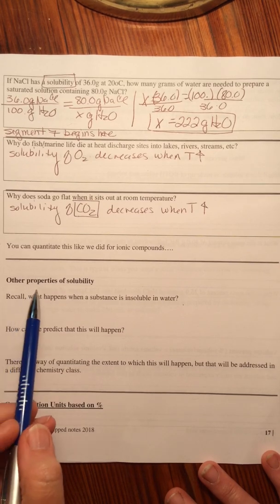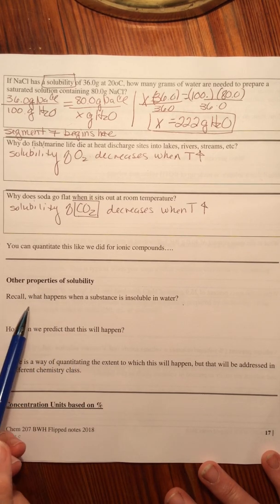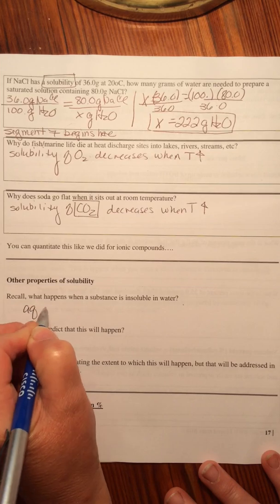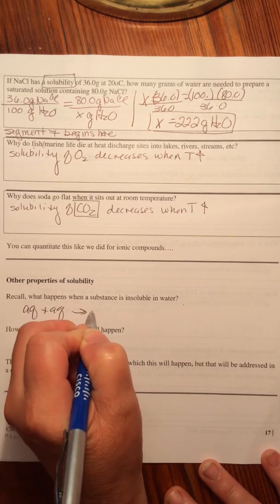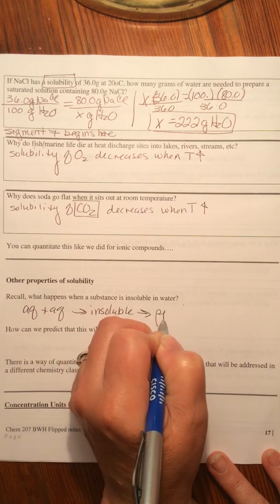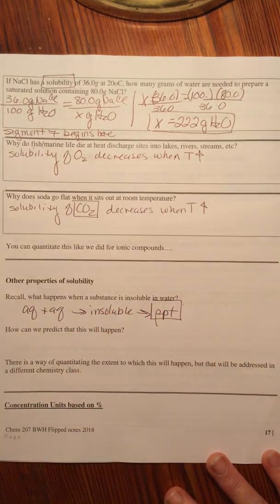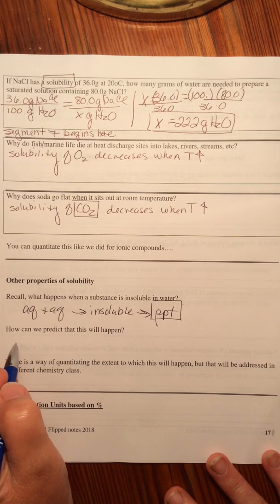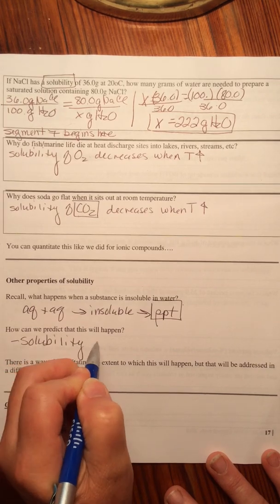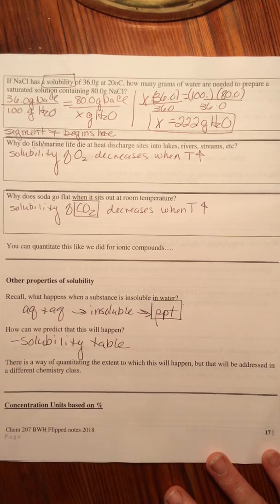Okay, other properties of solubilities. What happens when a substance is insoluble in water? Again, an aqueous plus an aqueous yielding something insoluble, then we would expect a precipitate. How can we predict when this will happen? Well, you look at a solubility table, and you should have done this many, many times.